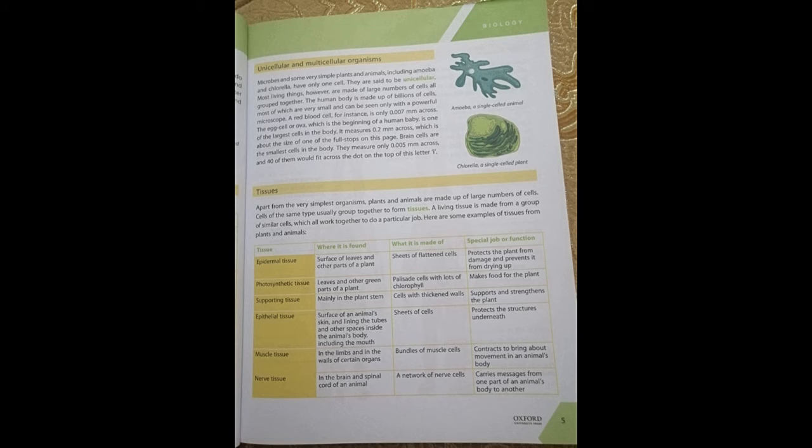The last one is nerve tissue. It is present in the brain and spinal cord of an animal. Spinal cord is connected with your brain. It is behind the neck portion. What is it made up of? It is made up of a network of nerve cells. What is the function or job of the nerve cell? It carries messages from one part of an animal's body to another part.